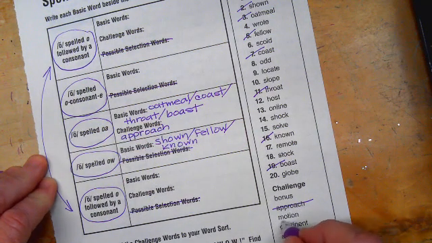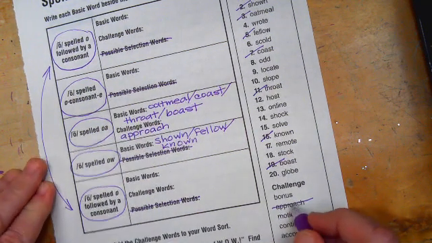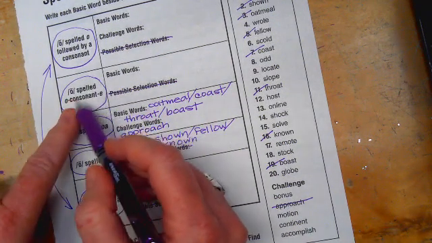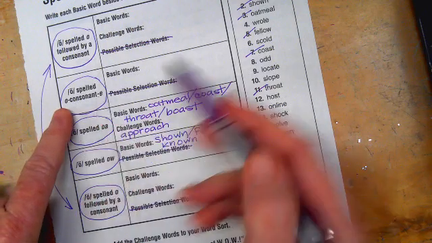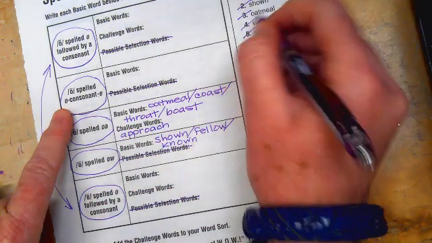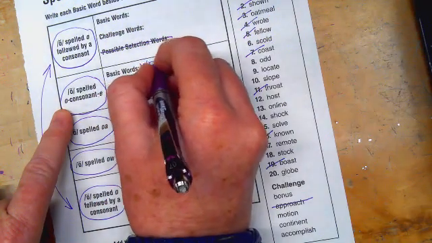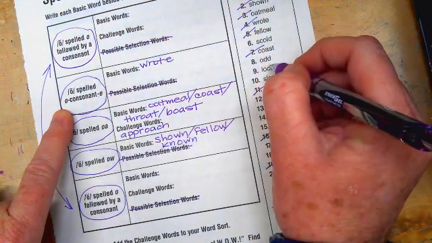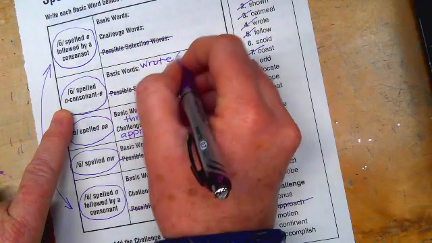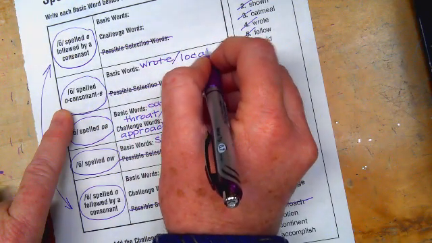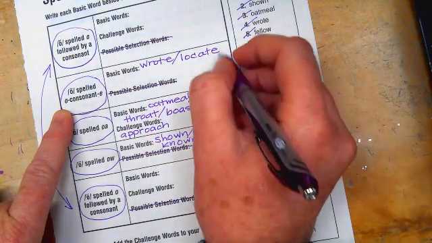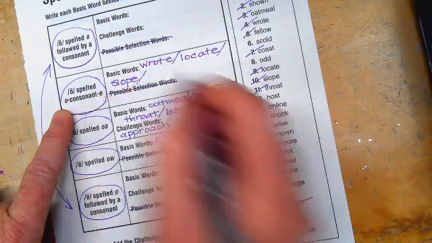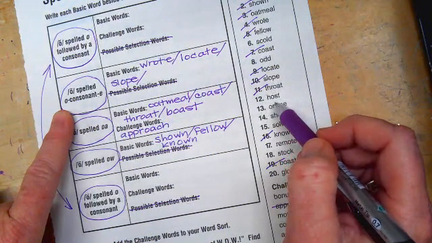Accomplish, no. Continent, no. Motion, no. Bonus, no. So now let's go with long O spelled with O and then E, because that's the next easiest. I have wrote, WROTE. Here's my O, consonant E. Then I have locate, LOCATE. Then I have slope, SLOPE. Again, that's O consonant E and it's long O.